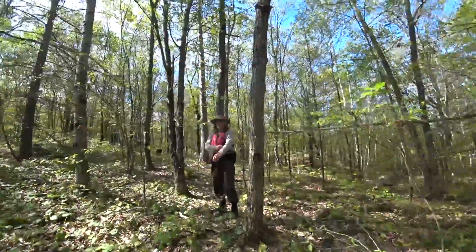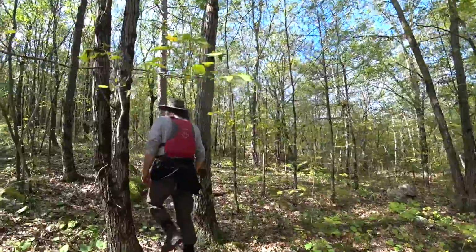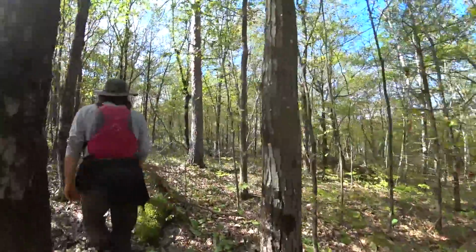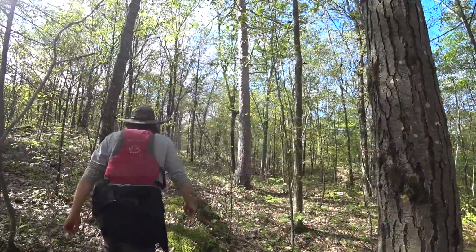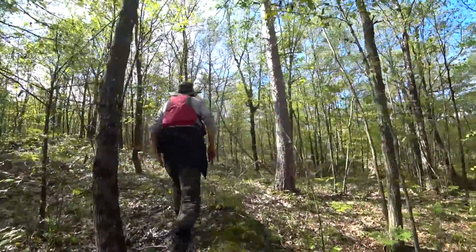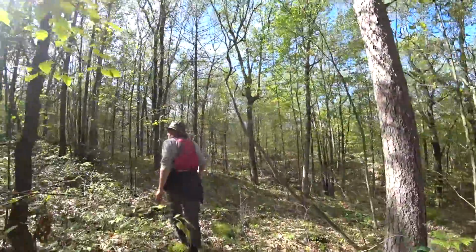I think it's just a deer run. Hey, it's getting us through though. This is the right direction, right? It is. Yeah, I think we're just on a green trail.